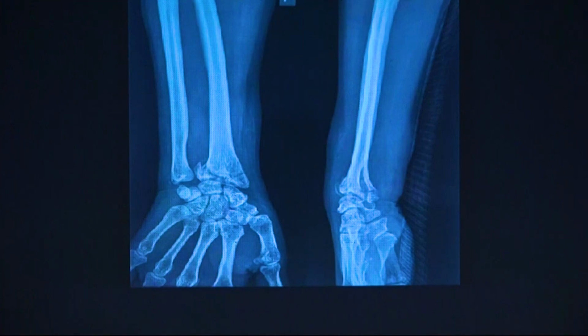Of course, again get a CT and see the fragments nicely, all the fragments, part of the fragments, and then take a decision on that. Other panelists, please.